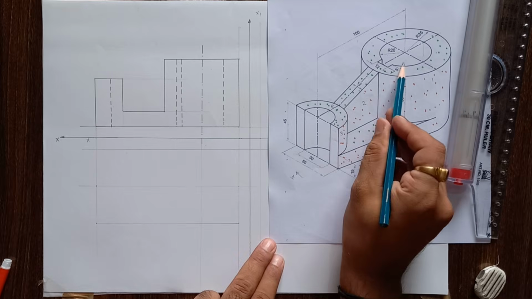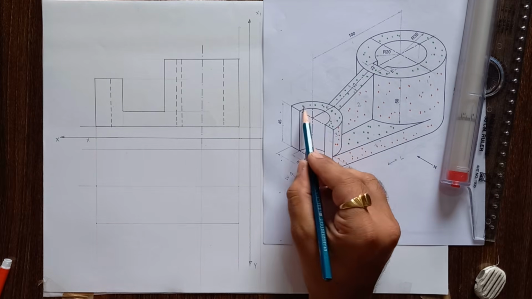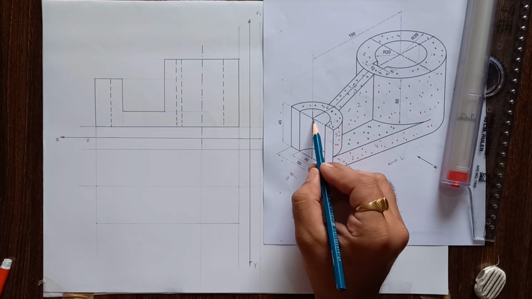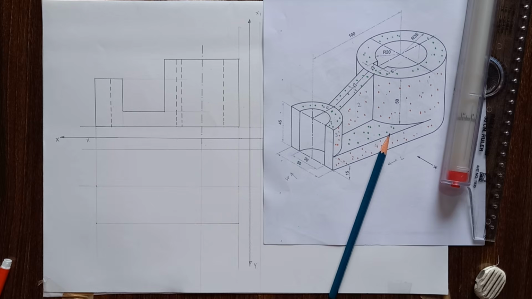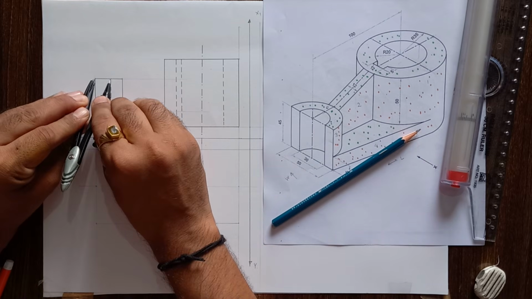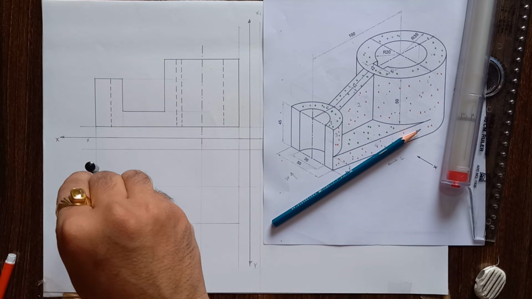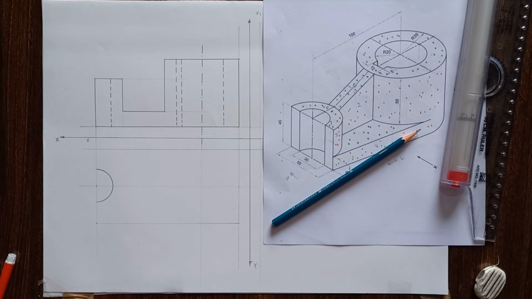Now we will draw the circular part first. The center point of these two half circular parts is this one. So the center point is here. Now we'll take a distance. This distance is 15 mm in a compass, and from the center point we will draw a half circle.